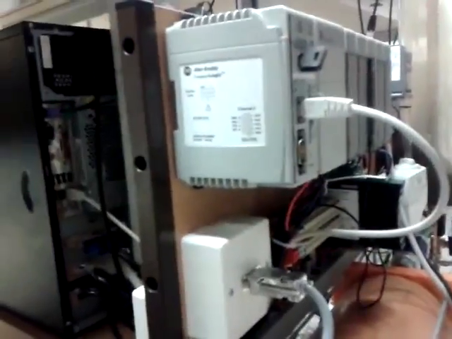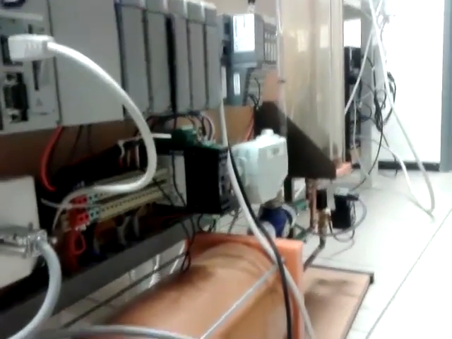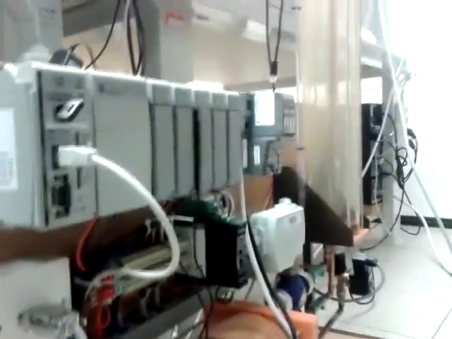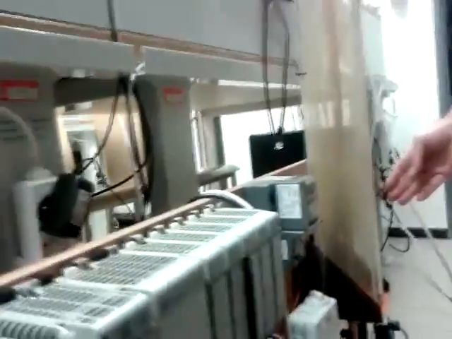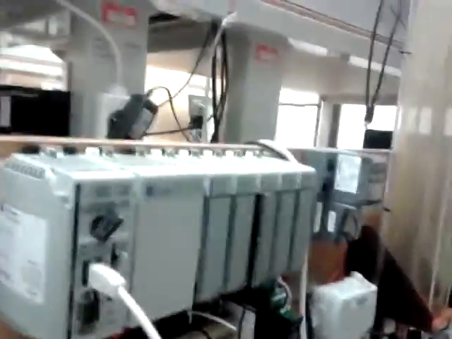The students are controlling the water level here, which is classically measured using this pressure sensor, and besides, the flow rate of water flowing here is measured by this sensor. It has frequency output.